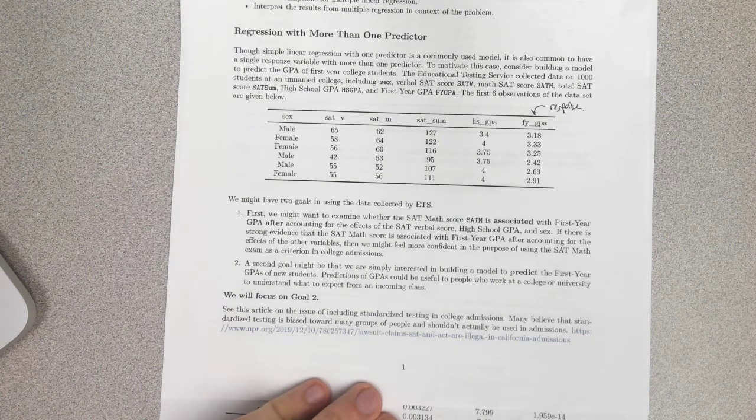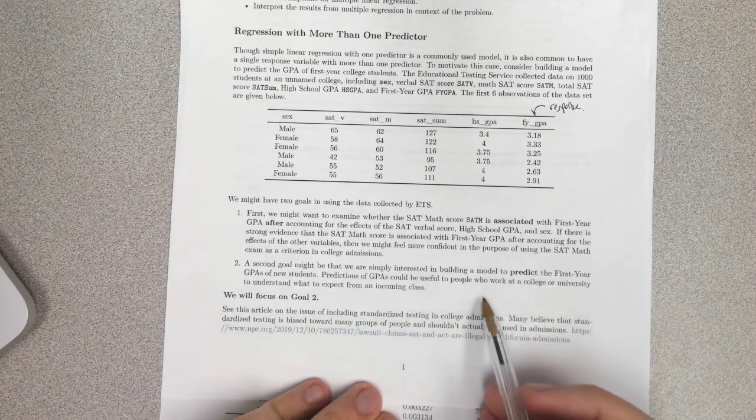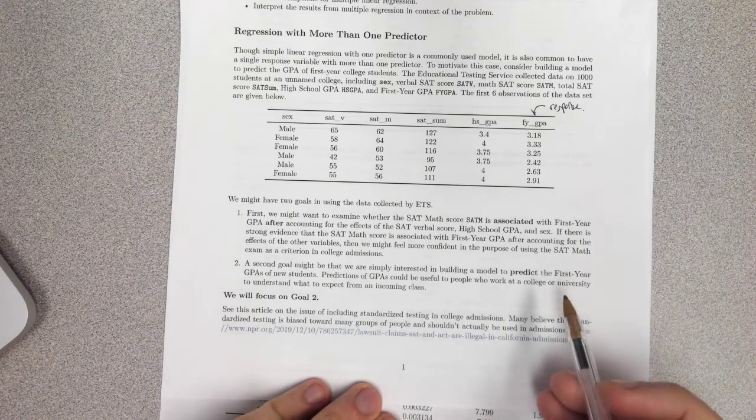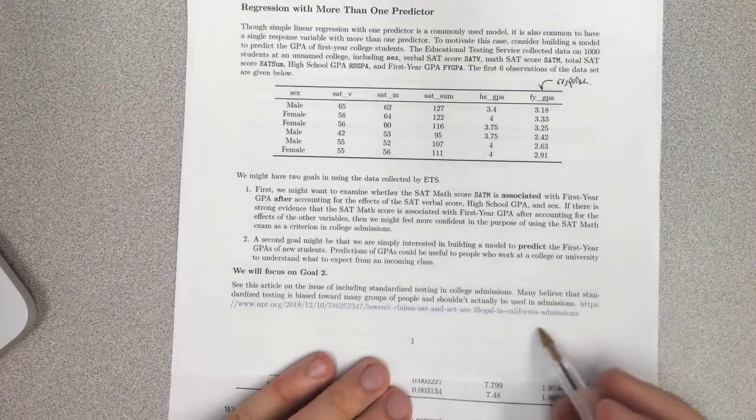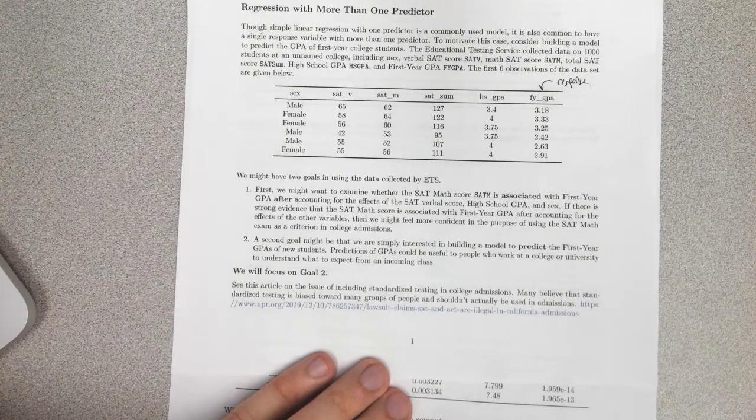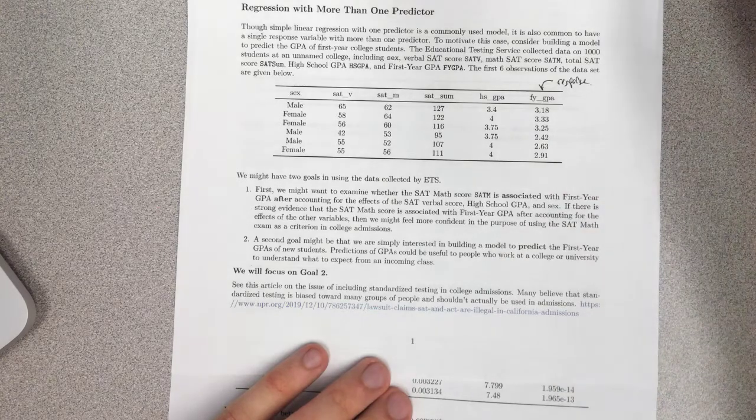This might be useful for people that work at a college or university to maybe understand what to expect approximately from an incoming class. There's an article at the bottom of this that you could take a look at. It's kind of interesting and talks about some of the issues involved in actually using standardized testing in college admissions.